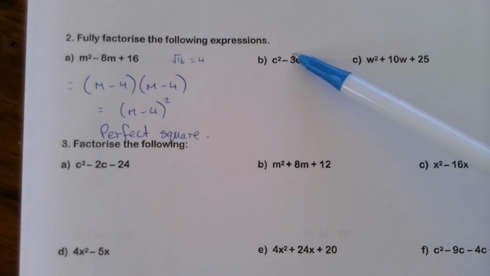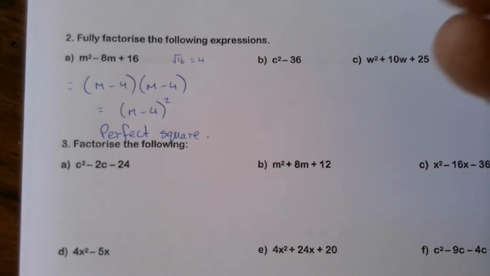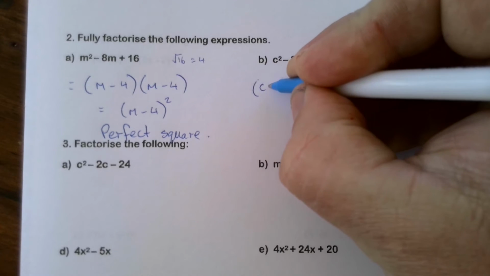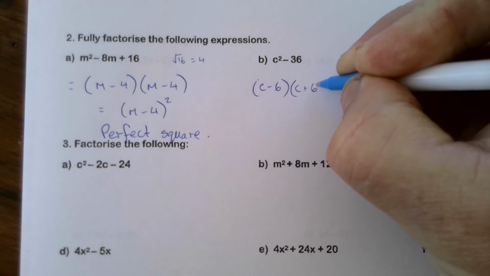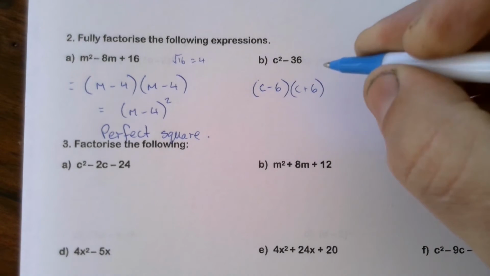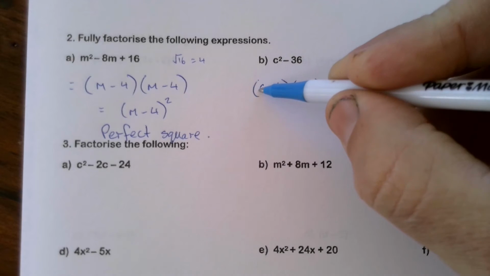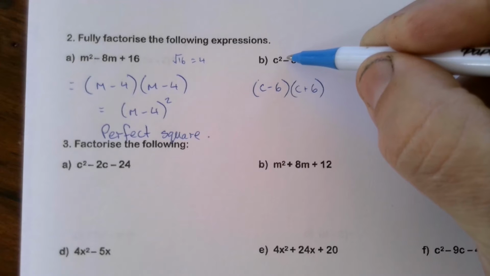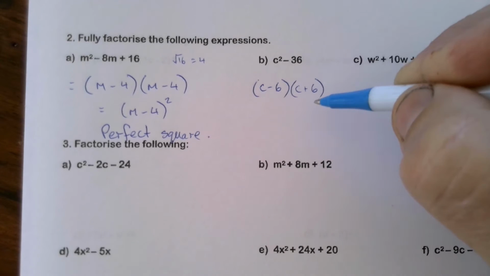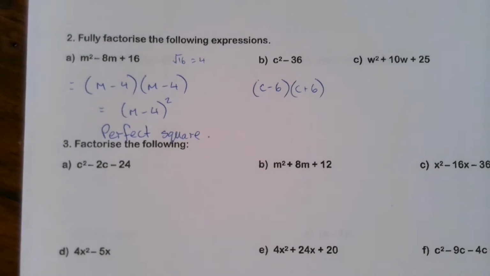Now, the square root of 36 is 6, but it's not that straightforward, because to get a negative answer like this, you need a positive and a negative number, okay? So we know straight away that this one is going to be c minus 6 c plus 6. Because when you expand this out, the negative 6c and the positive 6c are going to cancel one another out, hence that term being missing in the middle. But we can still answer this one quite easily.